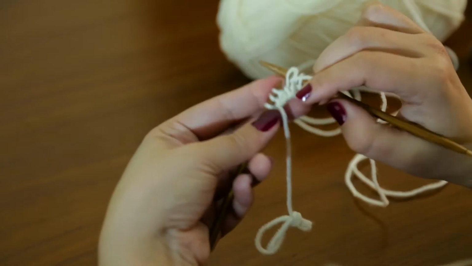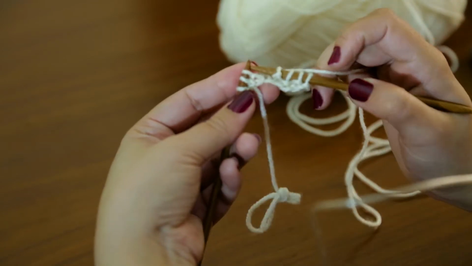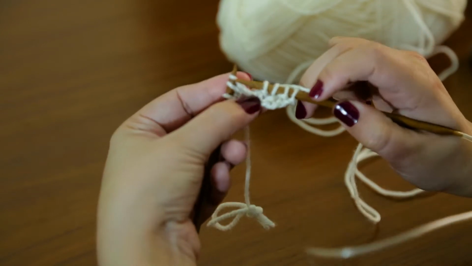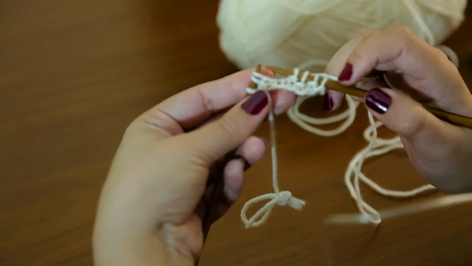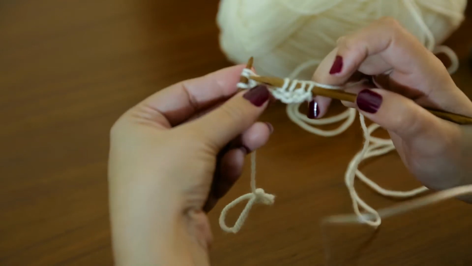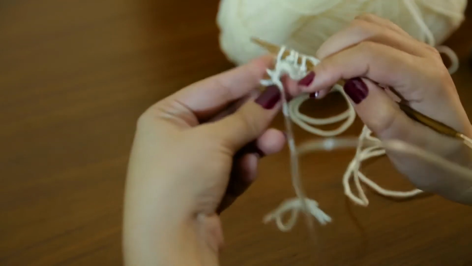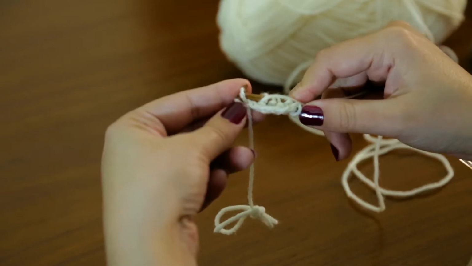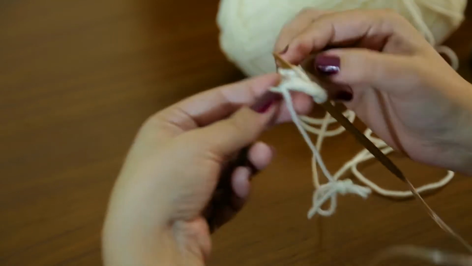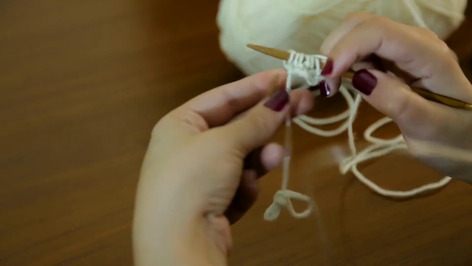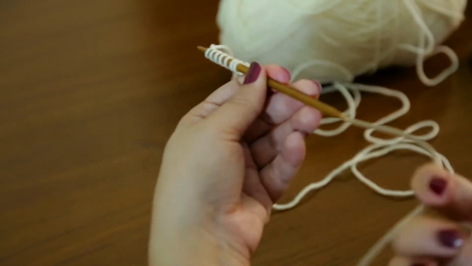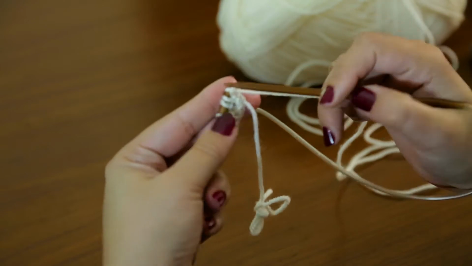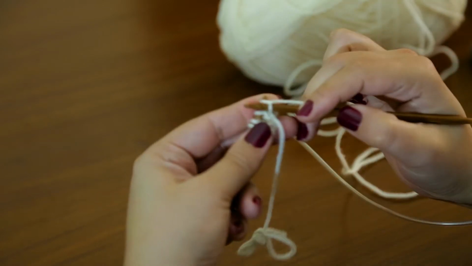Not like in ribbing, where if you see a knit stitch, you do a knit stitch, and if you see a purl stitch, you do a purl stitch. But this is a moss stitch, so what you do is the opposite of what you see. I see a purl stitch, I'm going to do a knit; I see a knit stitch, I'm going to do a purl stitch. And you get a really nice seed-like look. This pattern is also called seed stitch or a moss stitch.